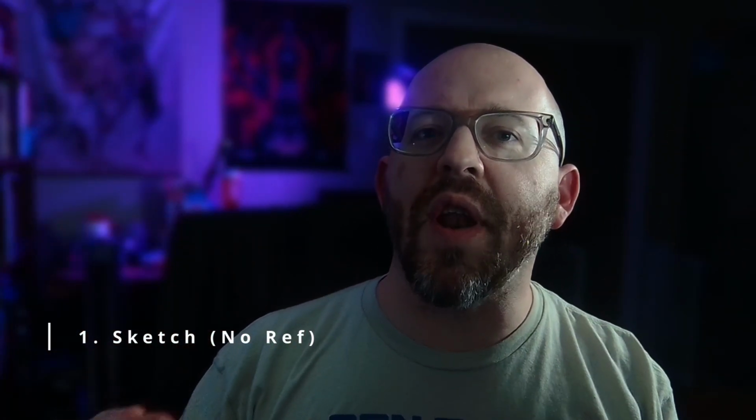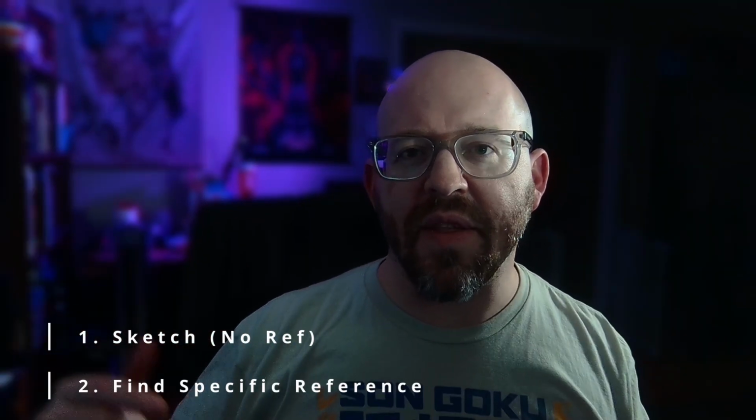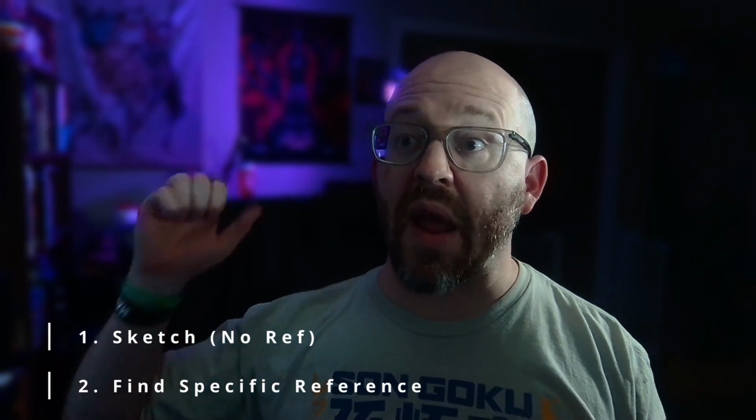The best way I've found lately is start with your sketch. Don't use reference for your sketch. Don't even worry about it. Sketch, get your composition down, get all the shapes down. And then you're going to know what you need reference of. Let's say there's a character with a big cape or like a flag.